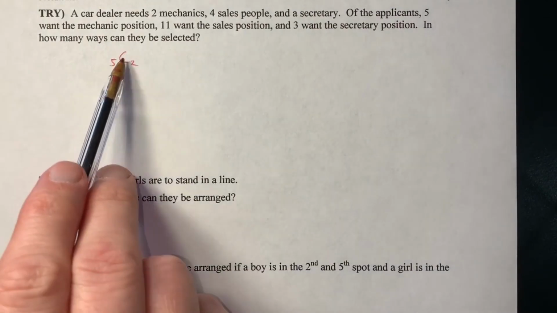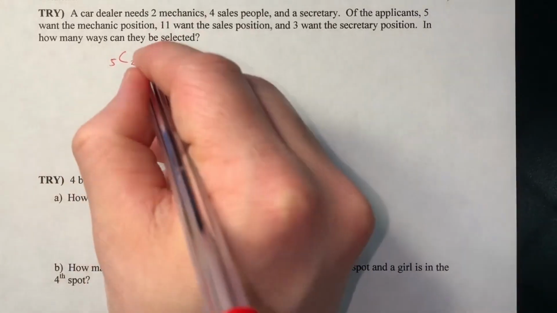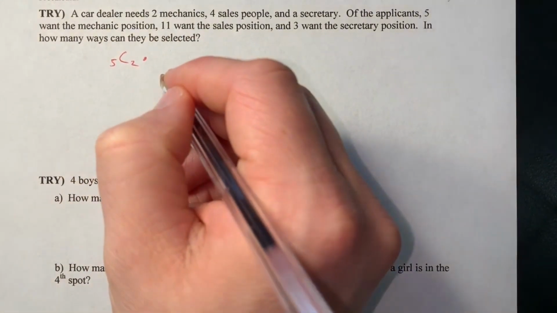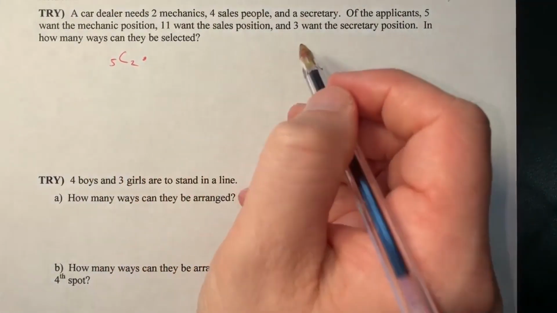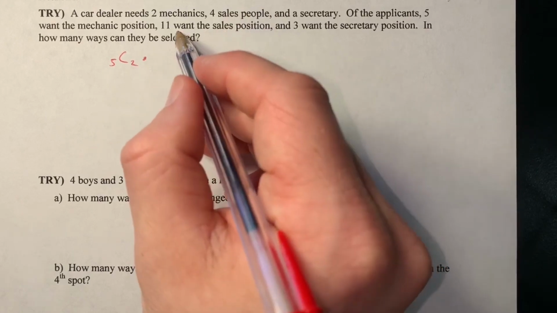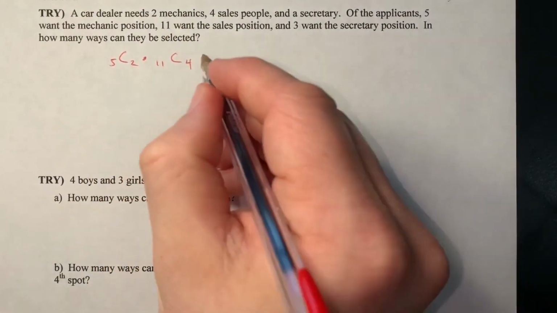Okay, and it's a C because order does not matter. So it's a combination, not permutation. Then we're going to multiply by the number of ways to choose the sales people. So we've got 11 people applying for sales. We are going to choose 4 of them.